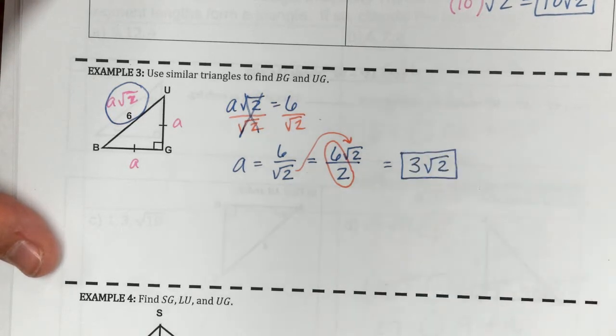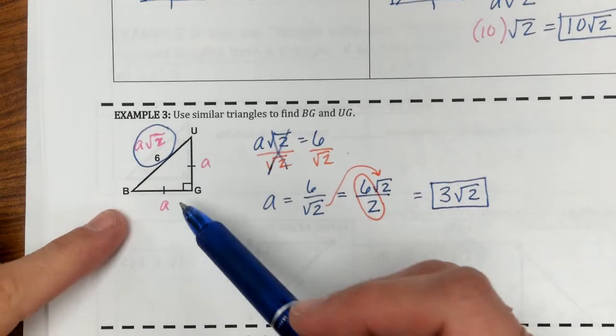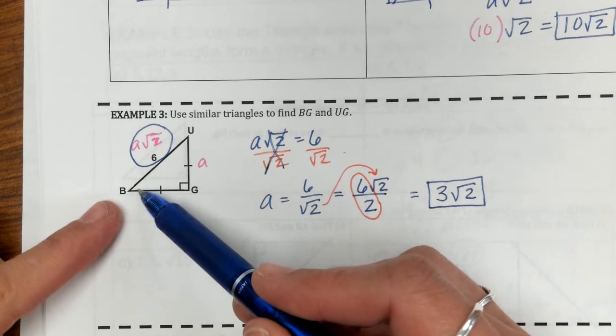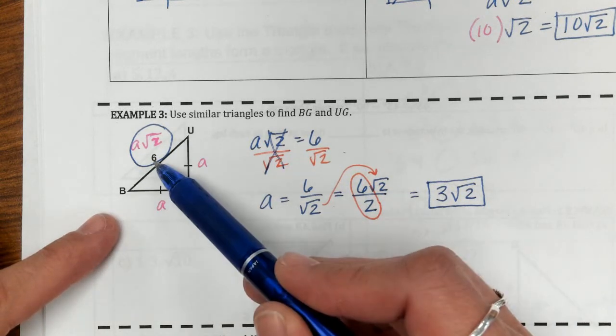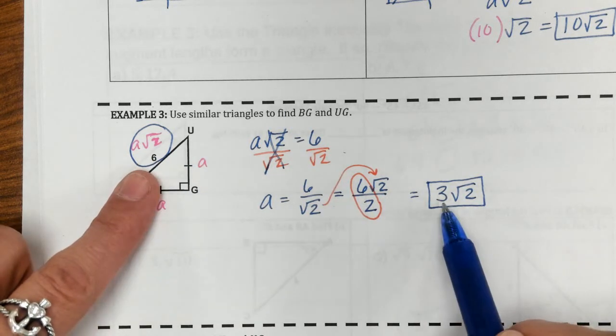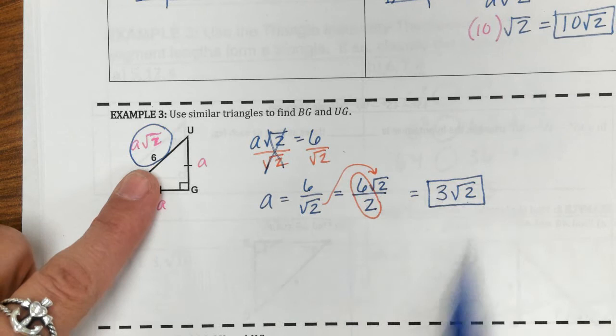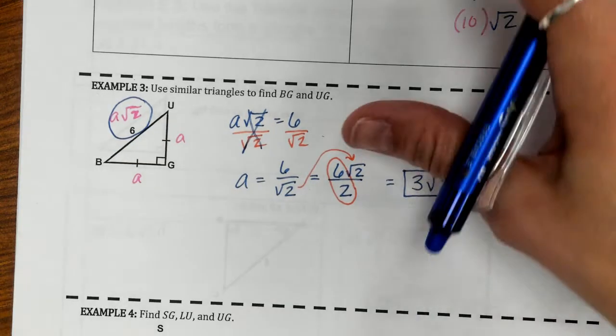I mentioned in the previous video that there is a shortcut only under 2 conditions. 1, it's a 45, 45, 90 triangle, and 2, your hypotenuse is even. To find your legs, all you need to do is take half your hypotenuse and attach that square root of 2 to it. And that's your little shortcut.